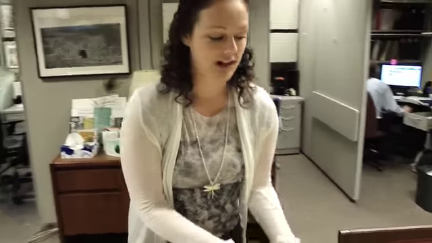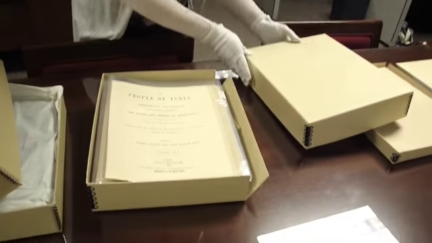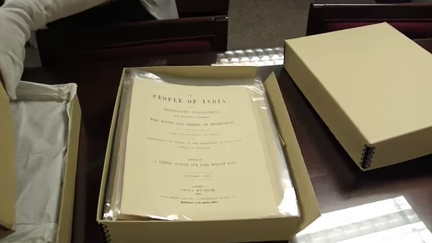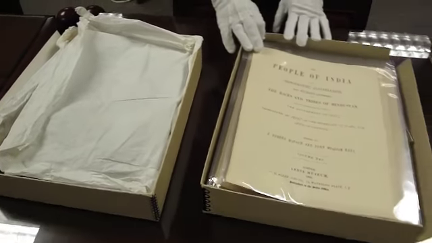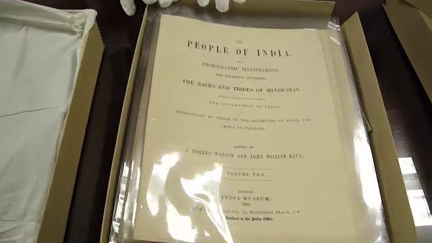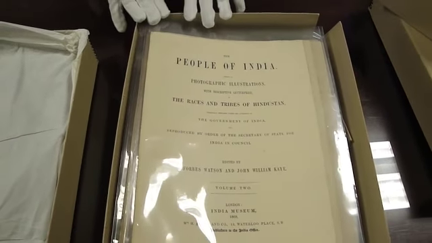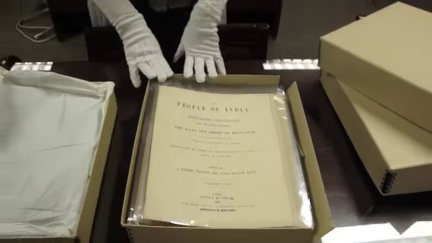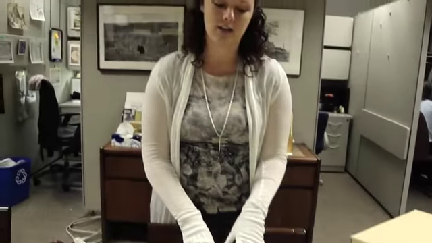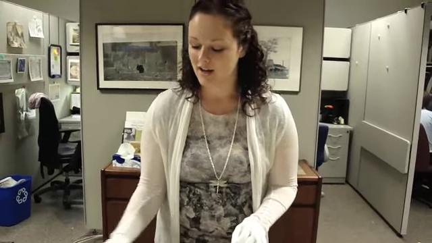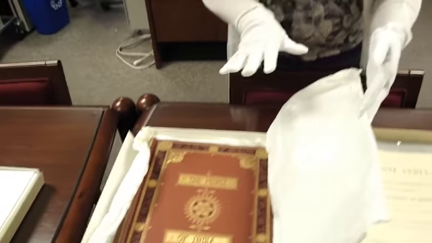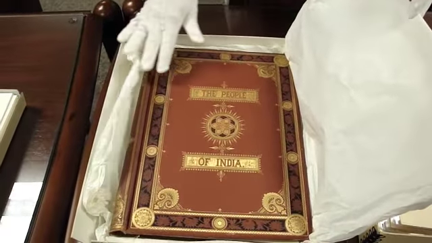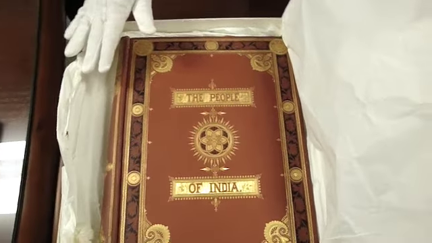The next collection I have to show you, just to give you a taste of what is part of our South Asian photography. And this is actually an 8-volume set called The People of India. It was compiled and published in 1868 by J. Forbes Watson and John William Kaye. And these are absolutely gorgeous. There are only a few repositories that actually have 8 full volumes. This is the book cover.